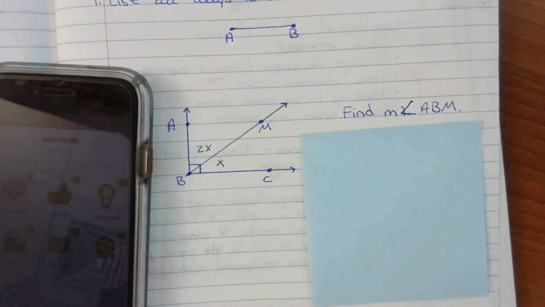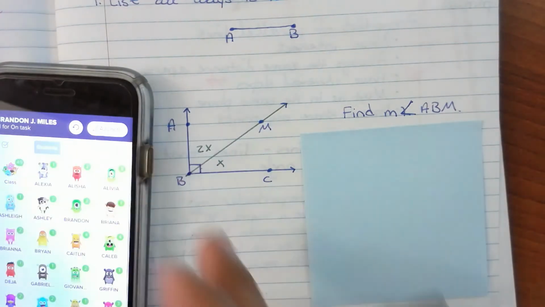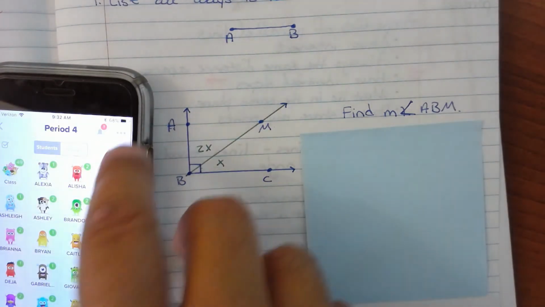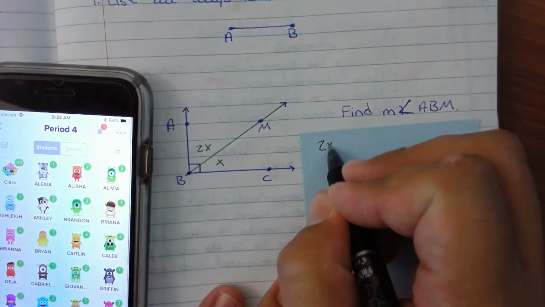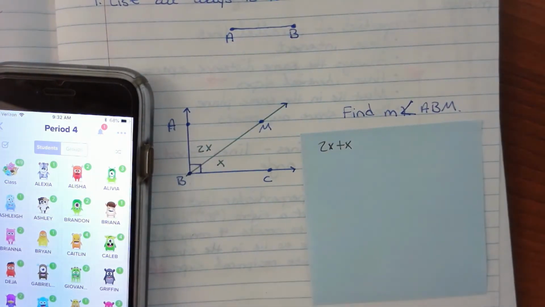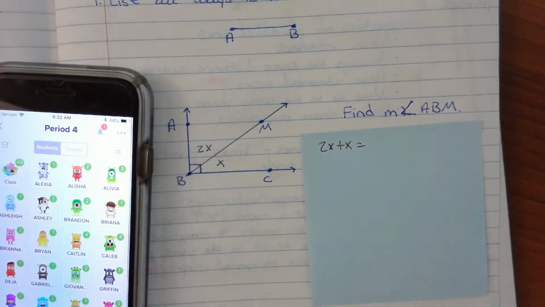Oh, we're getting somewhere. We're going to add them. So 2x plus x, and that is going to equal what? Why? How do you know? I can't hear him. He's all the way back in the room. Because the square, that makes it 90 degrees.